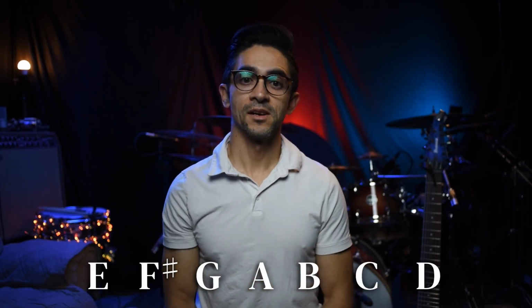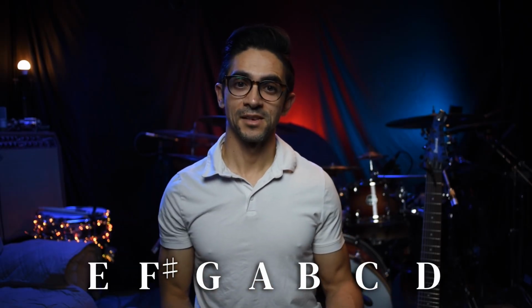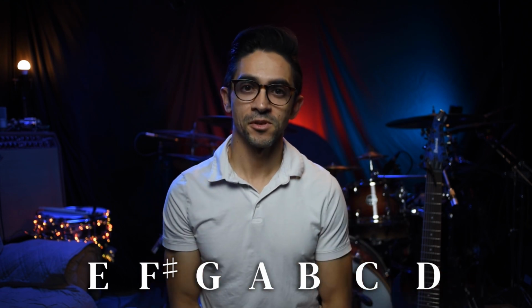Well, it's really the same process. Just lay out the notes in the E minor, which again is G major because it's the relative major, and use the same approach. There you go. There are all your 7th chords in that key.